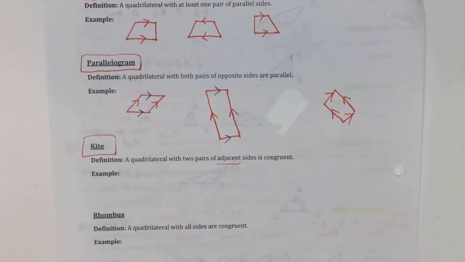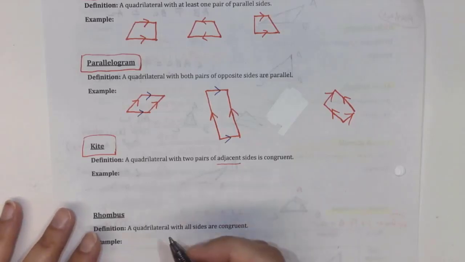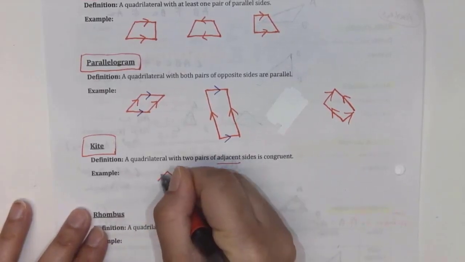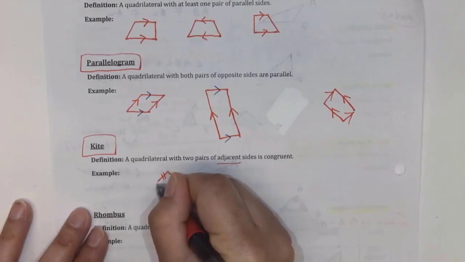What's the definition of adjacent? We talked about it on the last test. Oh, they're next to each other. They're next to each other. It's just an English word, it's not math. Okay, so the two sides next to each other are equal to each other like that.